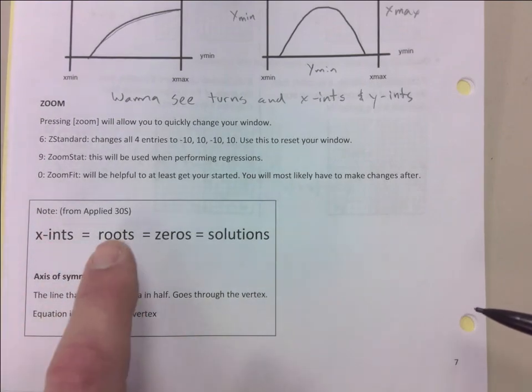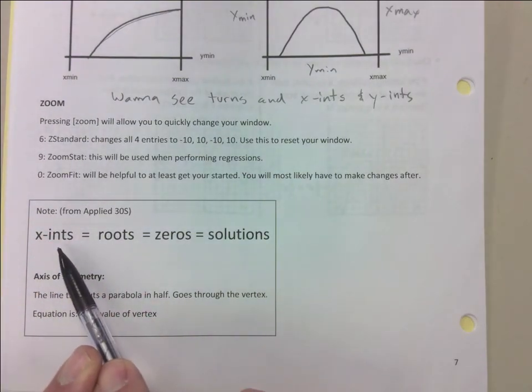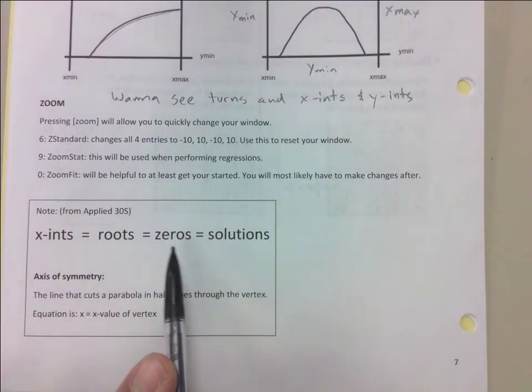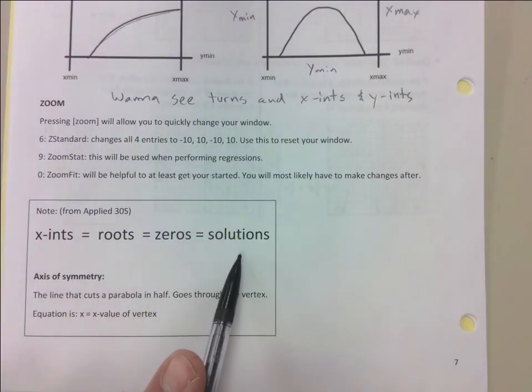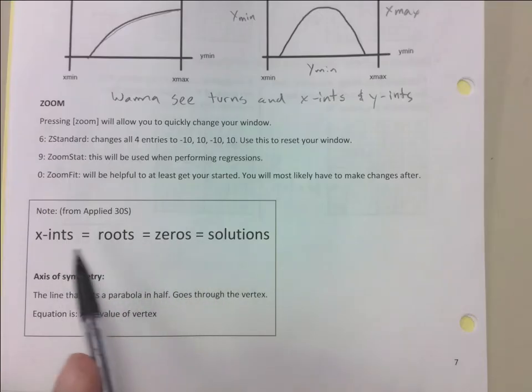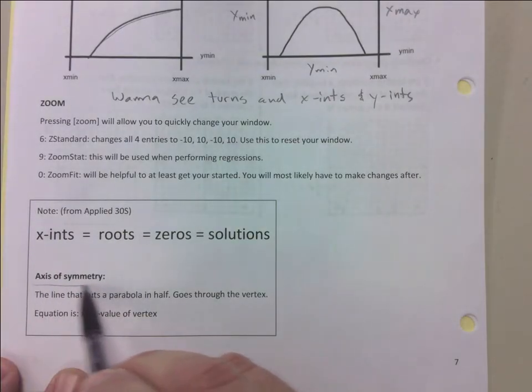Note that from applied 30S that x-intercepts is the same thing as roots, is the same thing as zeros, is the same thing as solutions. So if I give you any one of them, that's what we're trying to do. We're finding the x-intercepts.